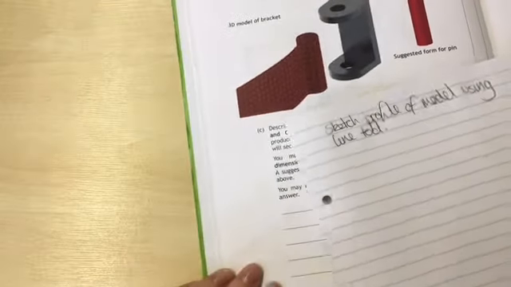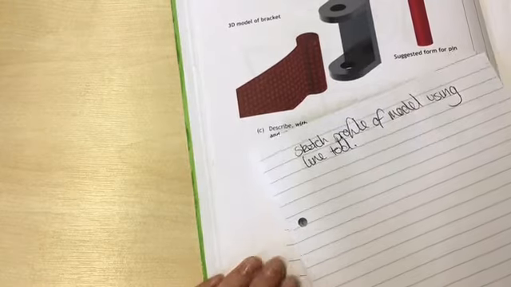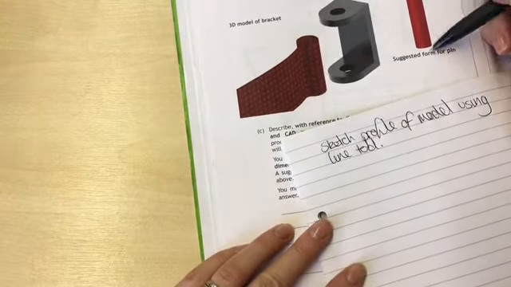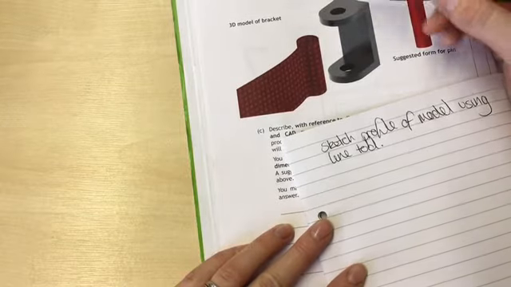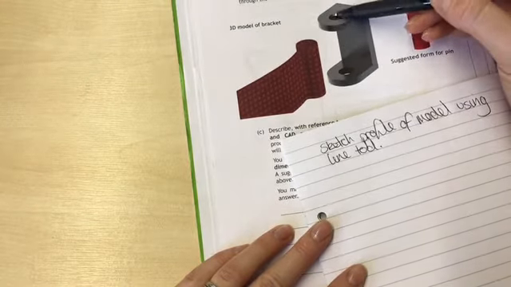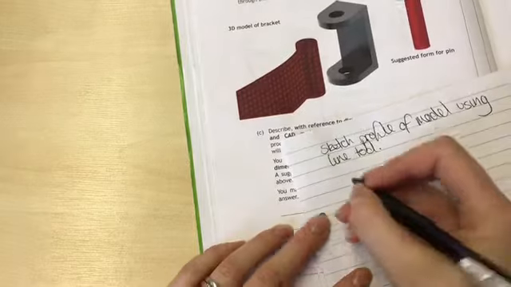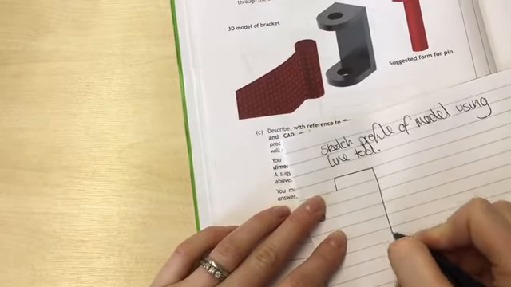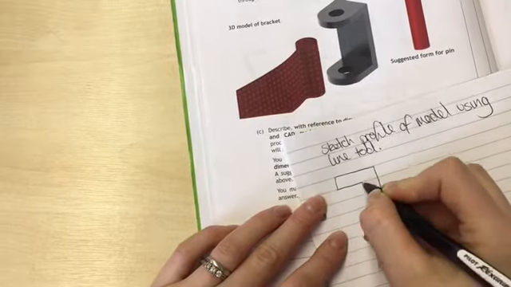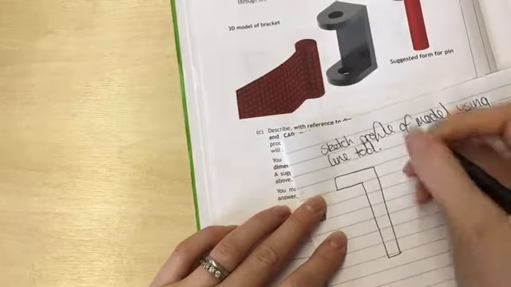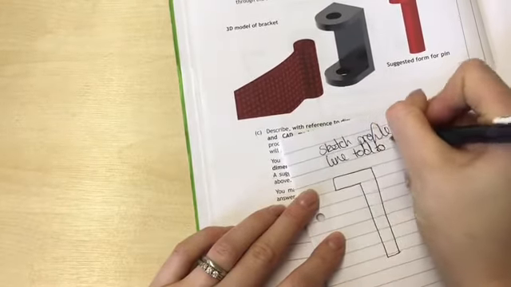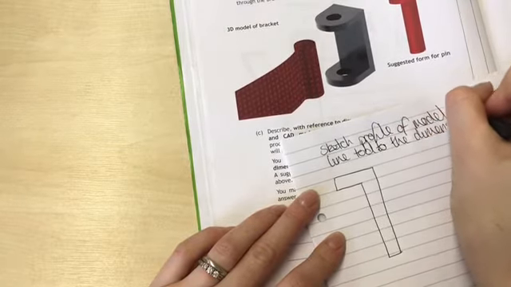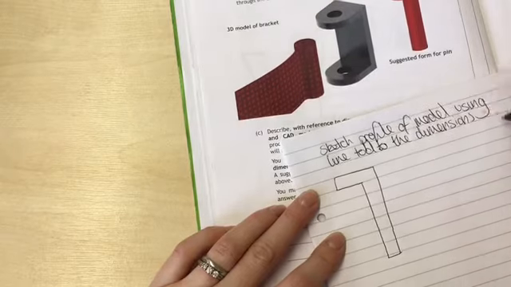So, sketch profile of the model using line tool. Therefore I want to draw half of the shape of the pin. As we said before, the sketch tells me that that circle is 30 millimeters. So I'm going to sketch the profile of the pin that I want to draw using the line tool. And I'm going to write the dimensions shown in sketch.